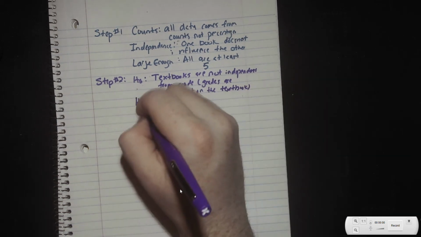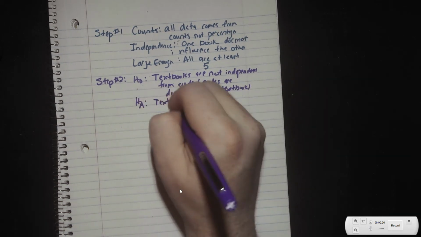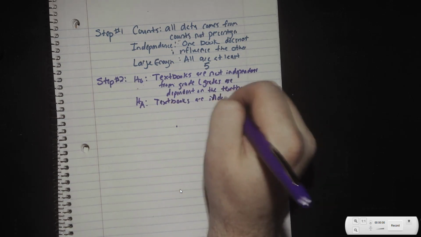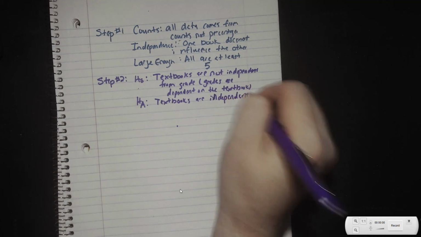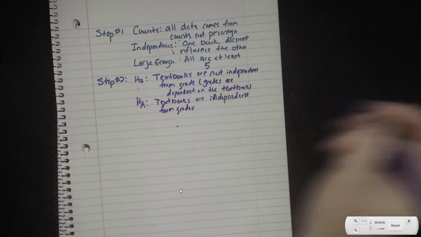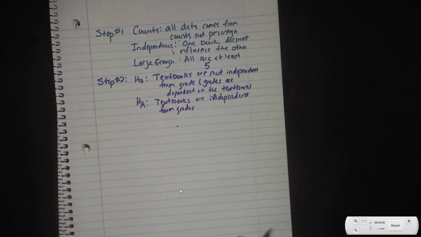And here, textbooks are independent from grades. And again, that means that the grades would not be dependent on the textbook, which is pretty much what I would figure, because I usually don't like a lot of textbooks myself, but that's just me. So once again, I'm going to go back in here into StatCrunch, and hopefully I won't fumble around for 5 minutes trying to remember my way around it.